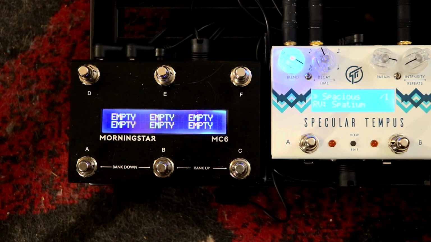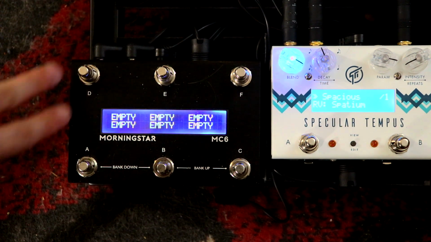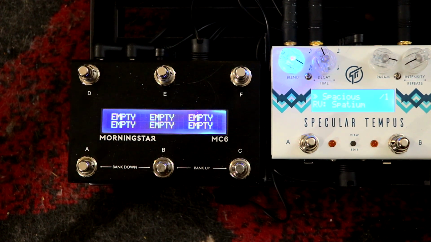Hi everyone, in this video I'm going to demonstrate how to do some programming for the Morningstar MC6 MKII, and I'll be using a Specular Tempus reverb delay pedal as an example of a MIDI controlled pedal that you can control with the Morningstar MC6. A lot of these things can be generalized to any MIDI controlled pedal, so this will be more about how to program the MC6.